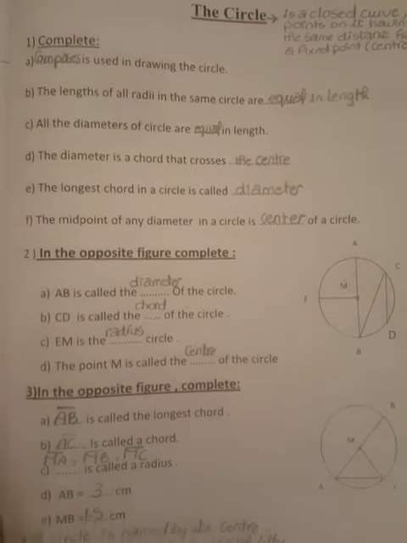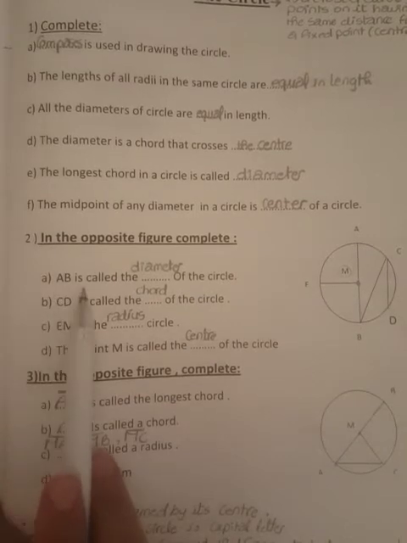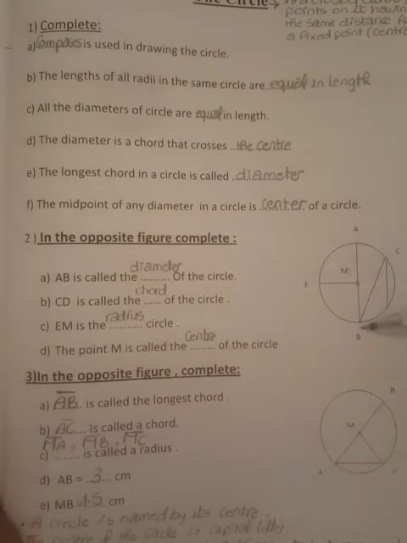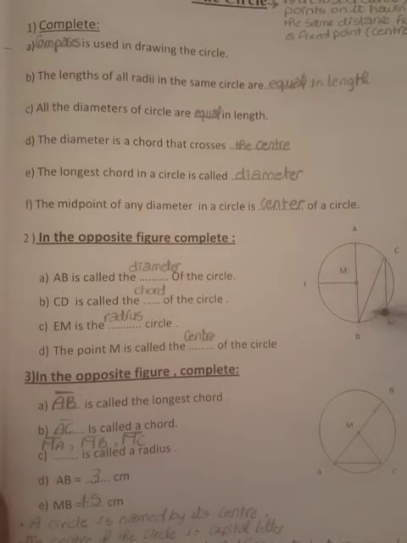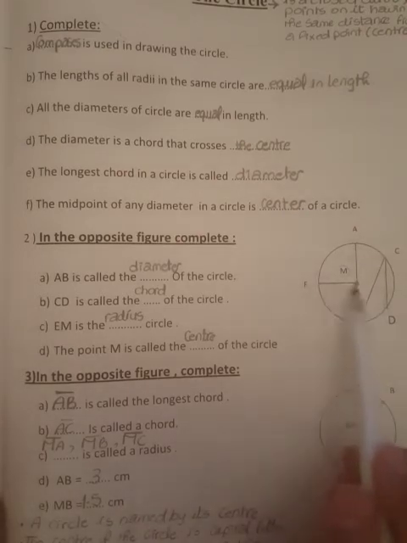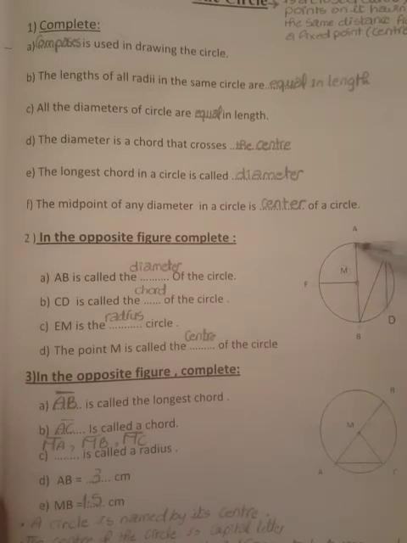Question 2. AB is called what? AB is called a diameter. It is the longest chord that crosses the center. CD is called a chord. CD is a chord, and CB is a chord. Question C. EM. It is what? It is a radius. And MA is a radius too. MB is a radius too.